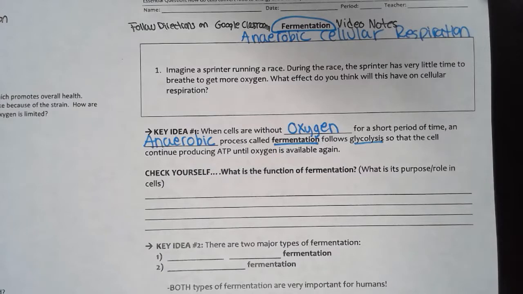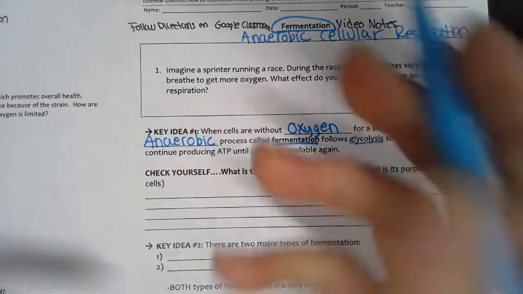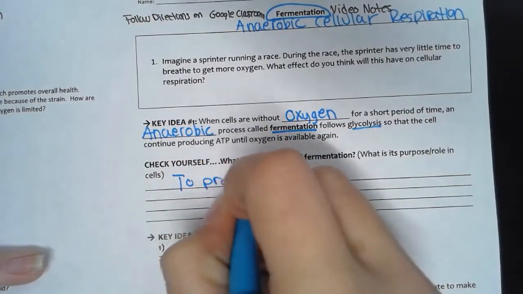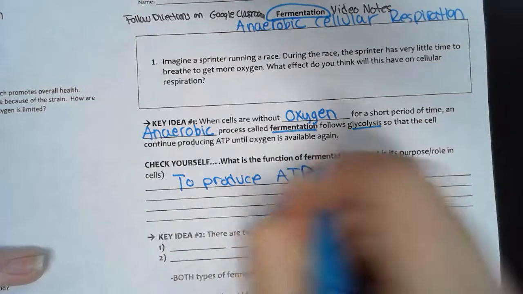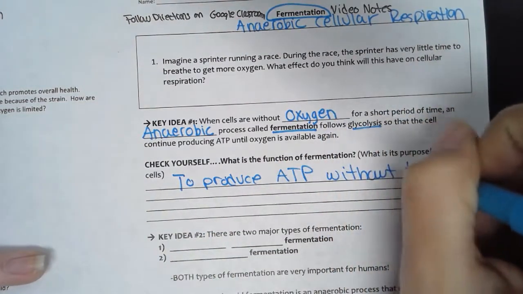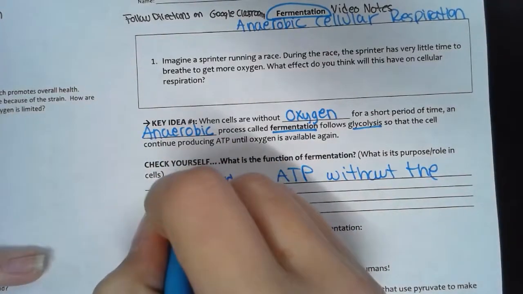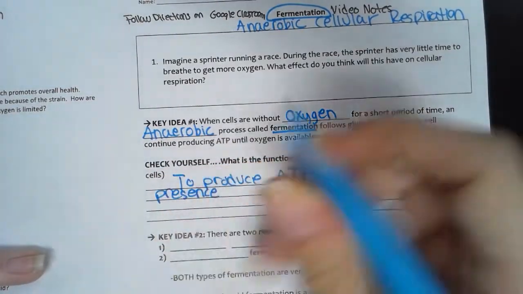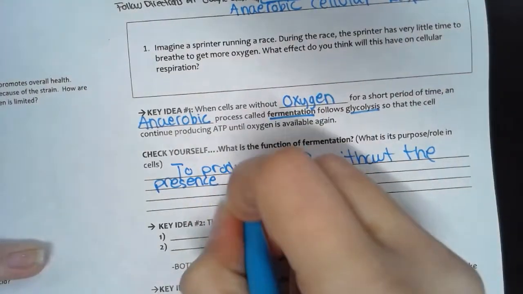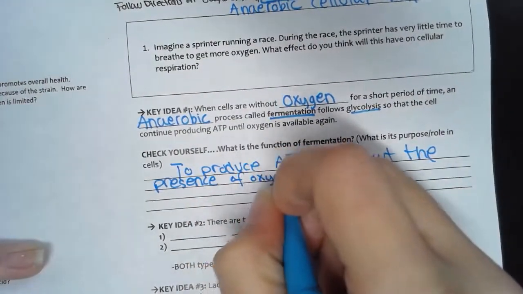So if you're not getting oxygen, the process of cellular respiration switches from aerobic to anaerobic, and the function is basically the same. It's to produce ATP without the presence of oxygen. That's really it. If you had something along these lines, that's fine. You can just keep that. You don't have to write what I'm writing verbatim.